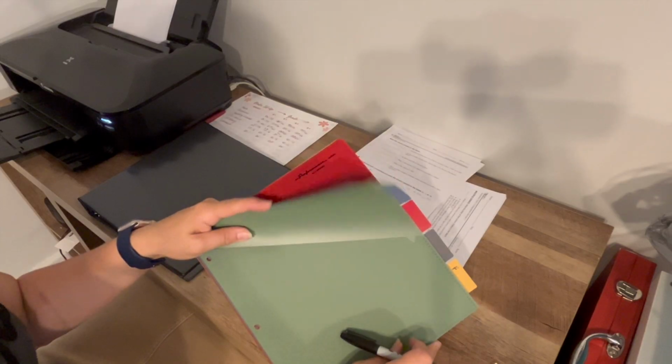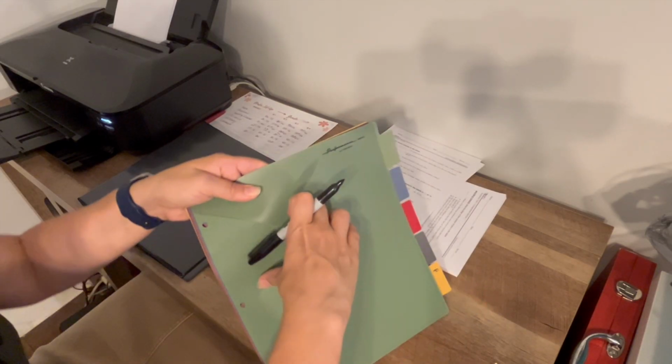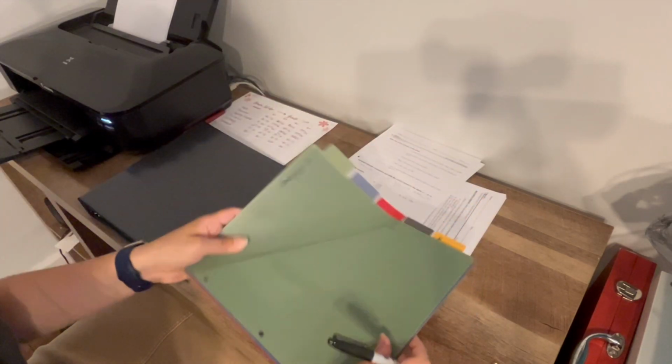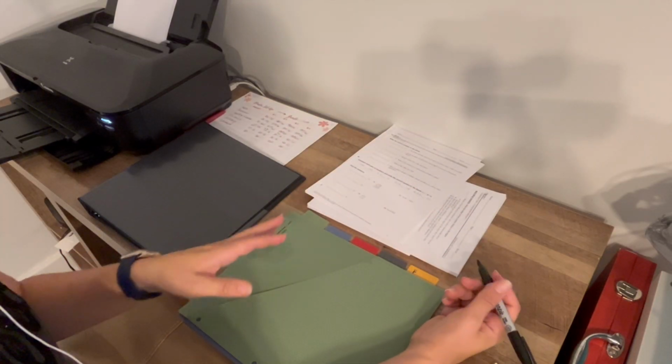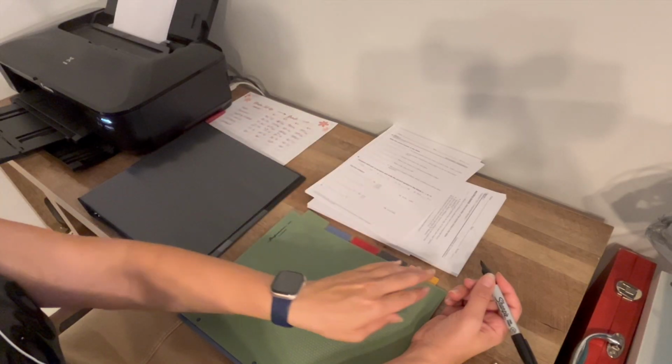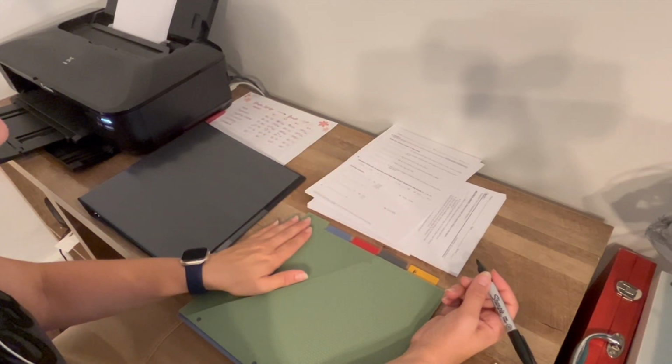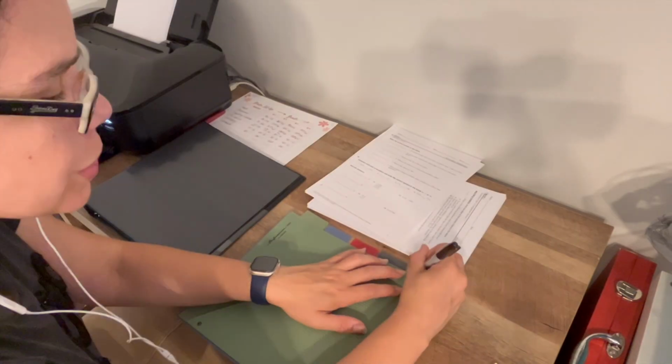So I got these binder dividers from Target. They come with a folder, and they are really nice and thick, and I really like that. So the way we are setting our binder up for our son is history last, math at the very beginning, or arithmetic.